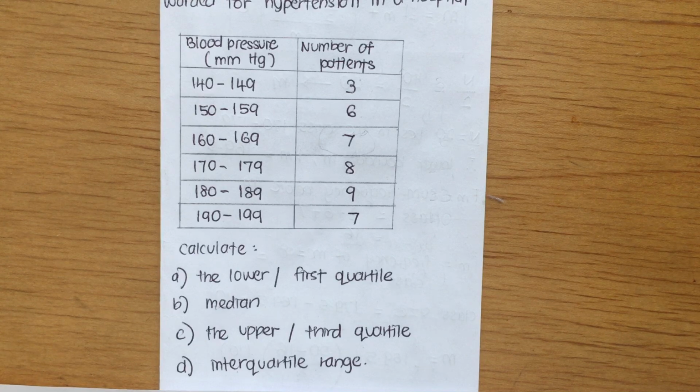Okay, in the previous tutorial video, we have discussed how to find the median value by using a graphical method. Actually, you can find your first quartile, median, third quartile and interquartile range using the graphical method. In this question, we're going to use the formula method instead. So we're going to use a formula to calculate the respective first quartile, median, third quartile and interquartile range.